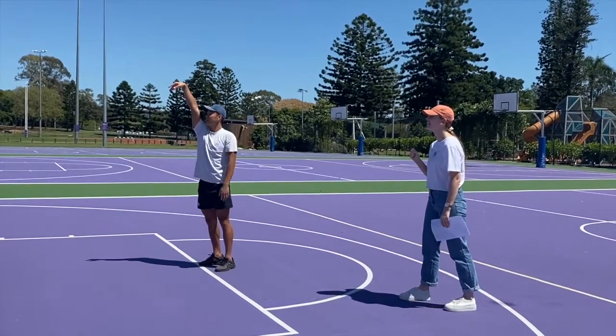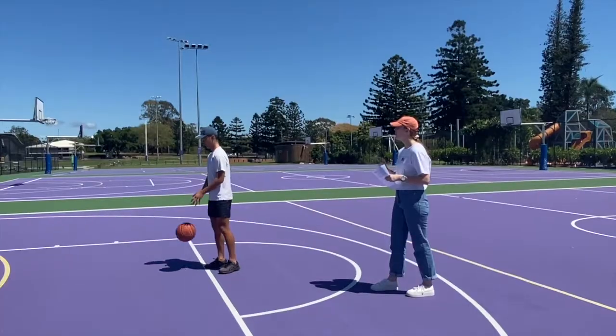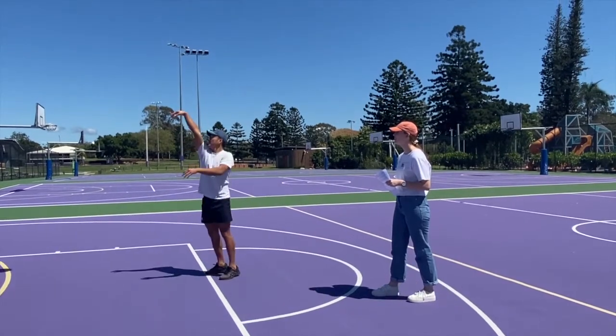Follow through. Another verbal cue is watch your elbows, which reminds players to keep their elbows tucked in during all types of shots to ensure their throws are straight. Watch your elbows. These cues encourage transfer across basketball shooting, promoting correct task execution and allowing players to make quick on-court adjustments.